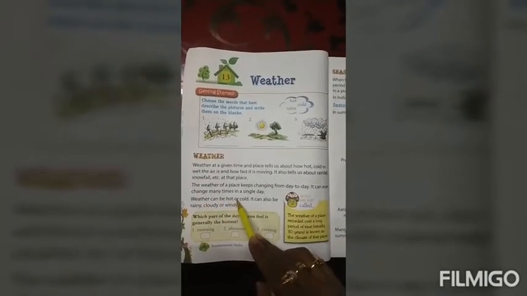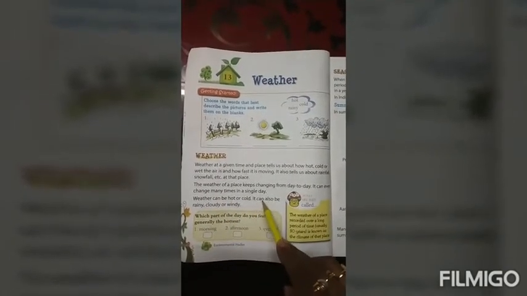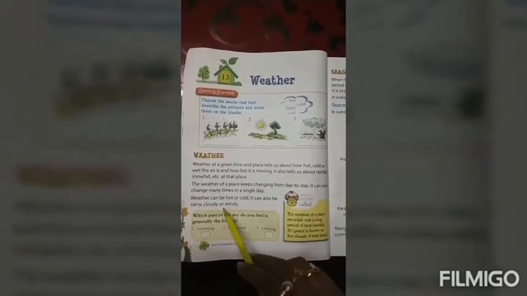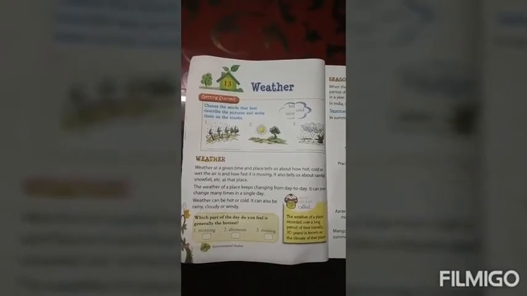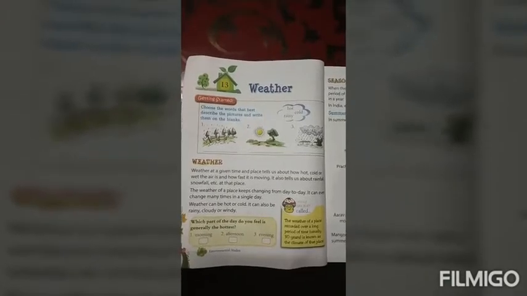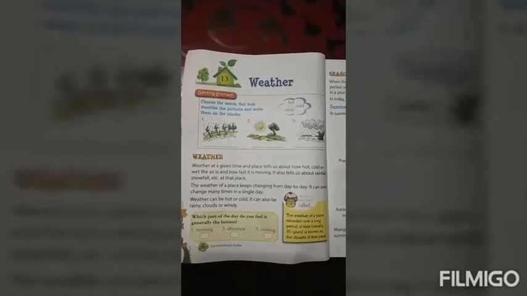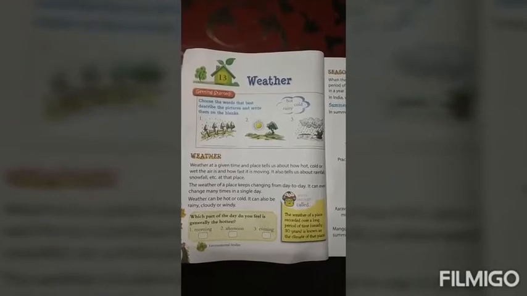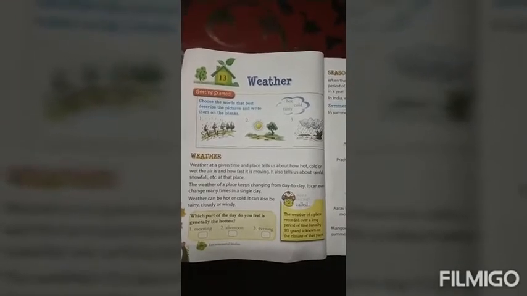Weather can be hot or cold. It can also be rainy, cloudy or windy. So weather can be hot, it can be cold, it can be rainy, it can be cloudy, it can be windy. We will not get any fixed weather. Weather keeps on changing. It keeps on varying. Okay.